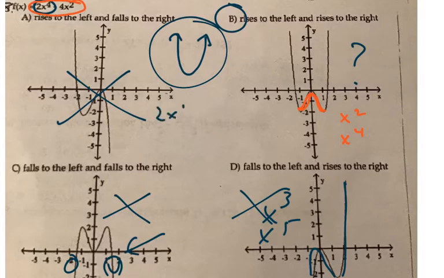If I have 2x4 minus 4x squared, do you agree I can do a GCF of 2x squared? Right? And hopefully you understand that. So that leaves me x squared minus 2. Now, here's a key thing I want you to recognize. Follow the yellow right here.